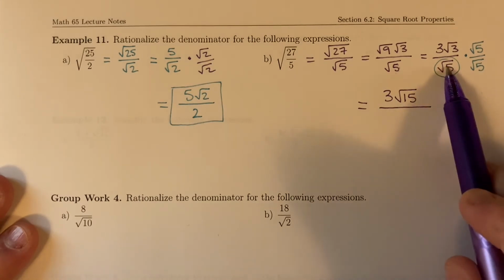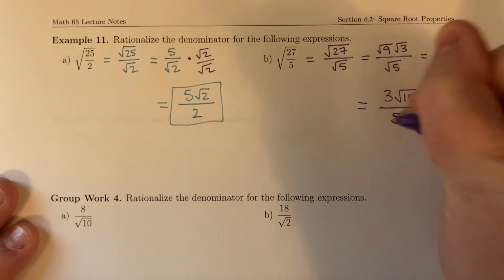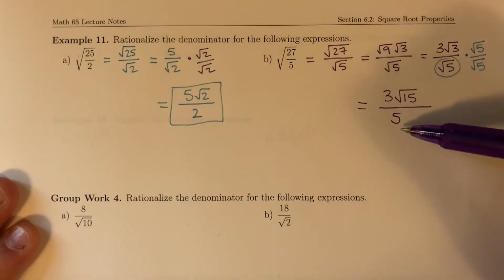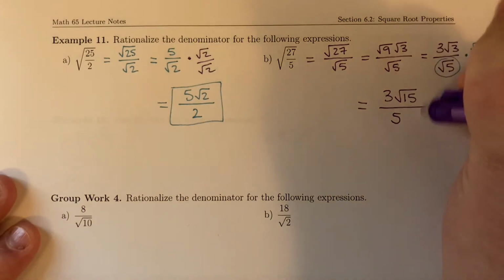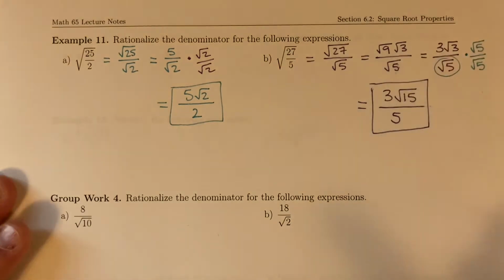On the bottom, the only way to get rid of a square root is to square it. So the bottom is now just 5. And since 3 and 5 don't have common factors, that's the final answer. Great.